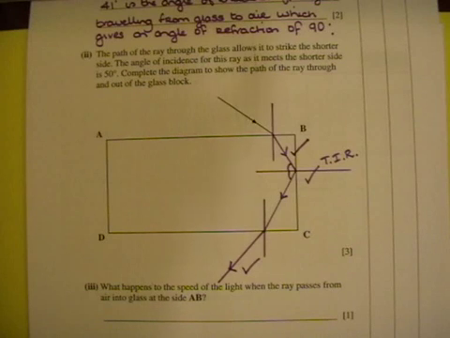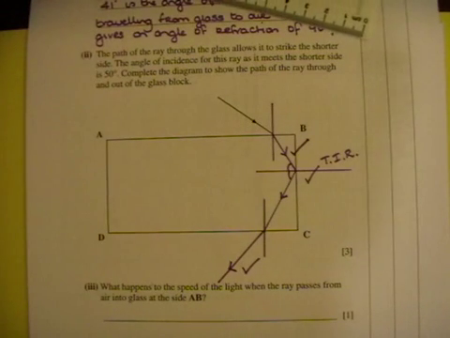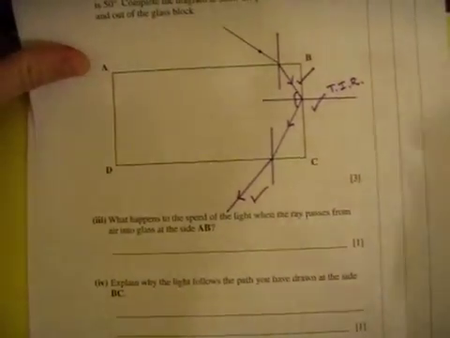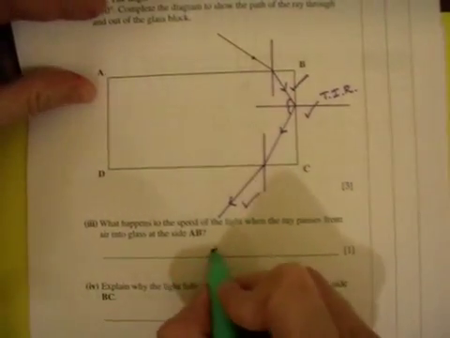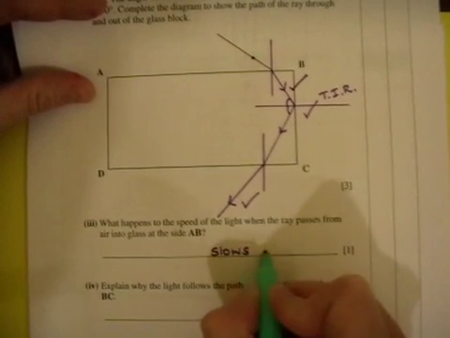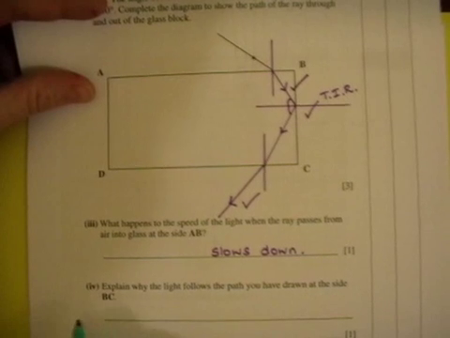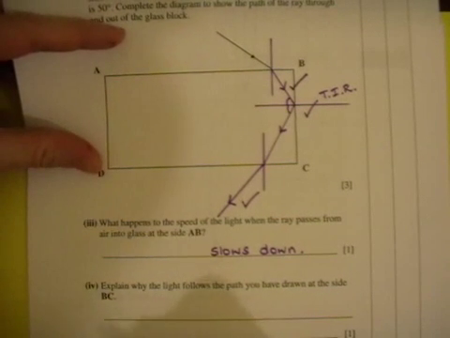What happens to the speed of light when the ray passes from air into glass at the side AB? And you can see it's bent towards the normal, so therefore it slows down. Explain why the light follows the path you've drawn at the side BC.